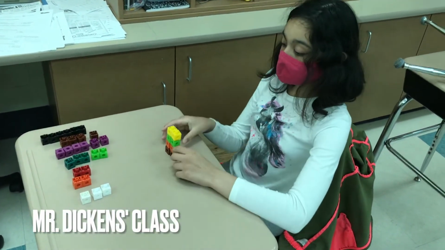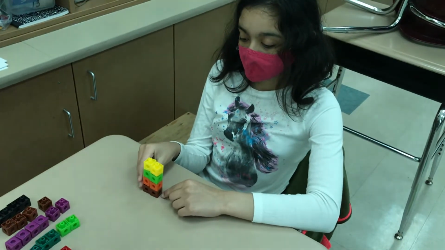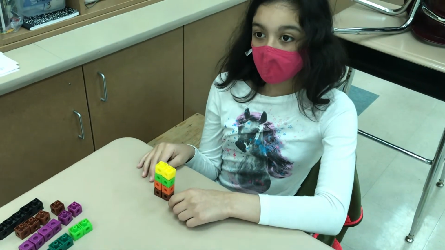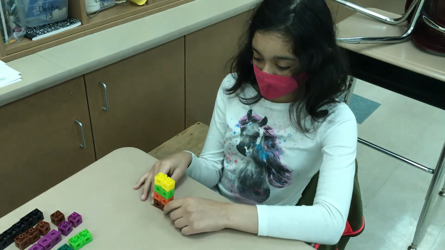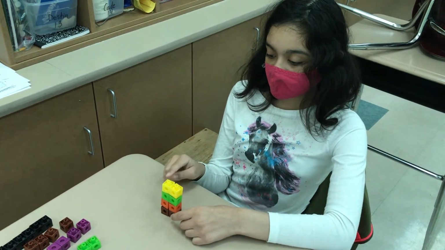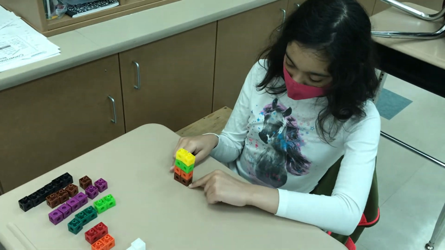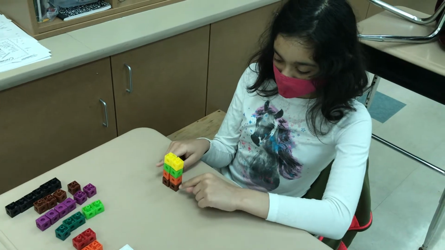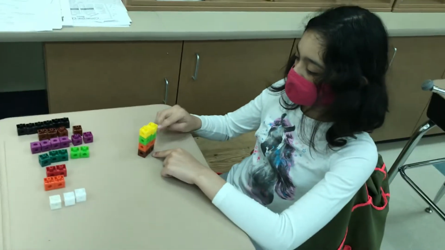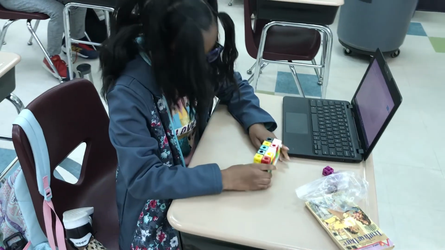What did you just build? I built a prism with the length of 2, the width of 1, and the height of 4. How do you know if you did it correct? Because we should have 8. And if I count 1, 2, 3, 4, 5, 6, 7, 8. Or you can check by just seeing the width right here has 1 on this side. The length here is 2 unit cubes, and the height goes up 4 unit cubes. Good job.